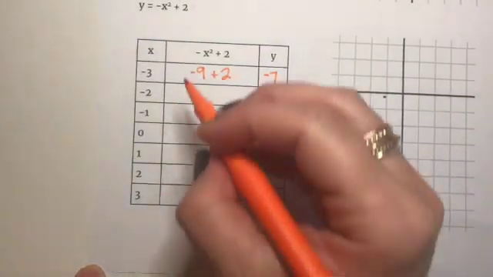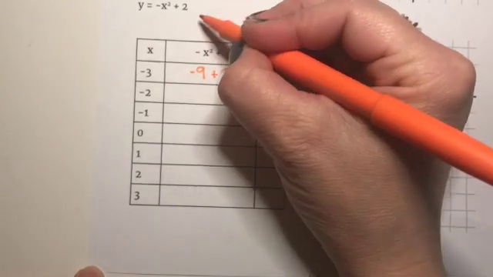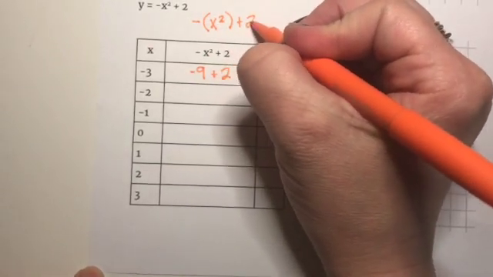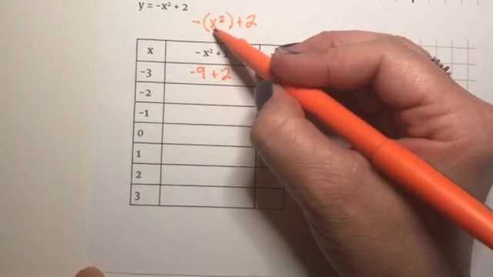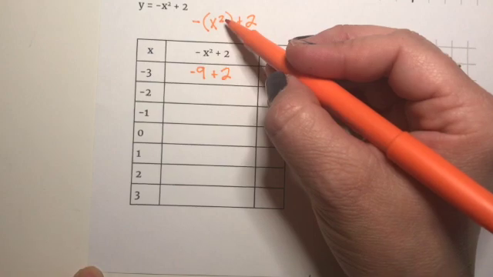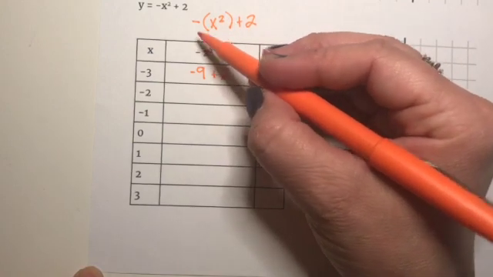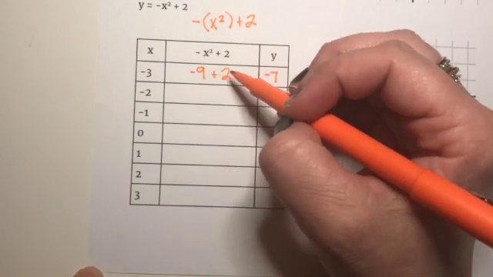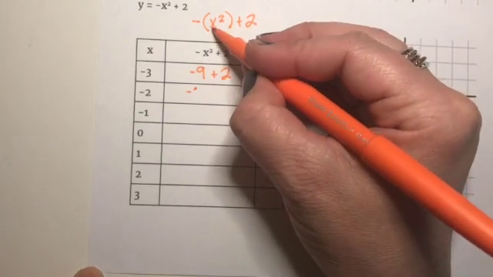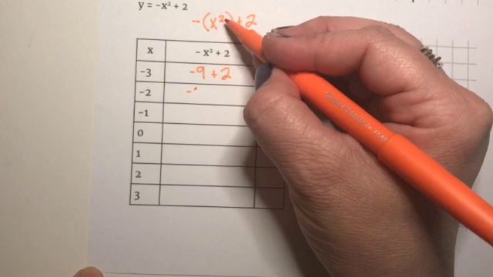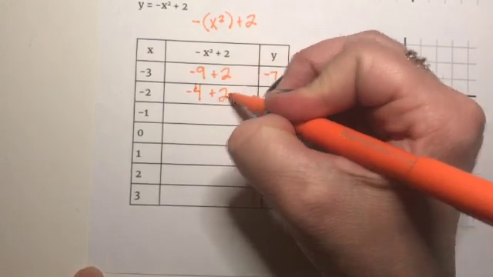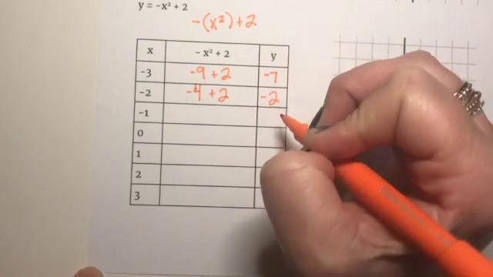If you didn't follow what I just did, it's saying the opposite of x squared, plus 2, right? And I know that when I square -3, it's +9. So then when I take the opposite of that, it's -9. So -9 plus 2 is -7. And then -2 squared is 4, and then it's the opposite of that. So -4 plus 2 is -2.